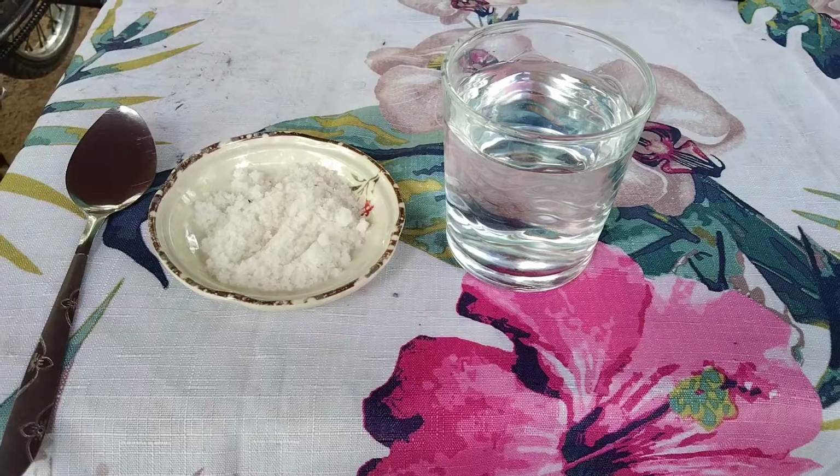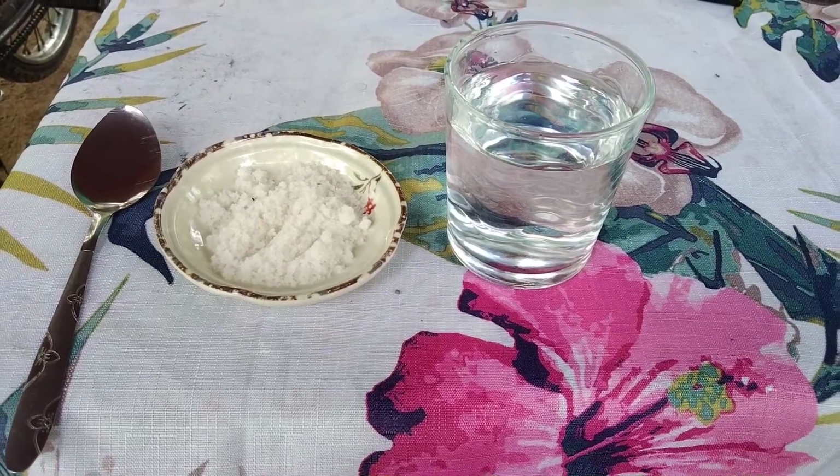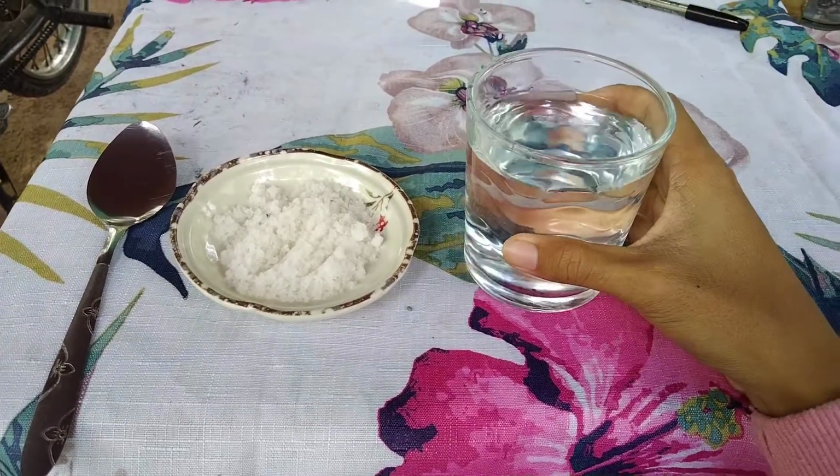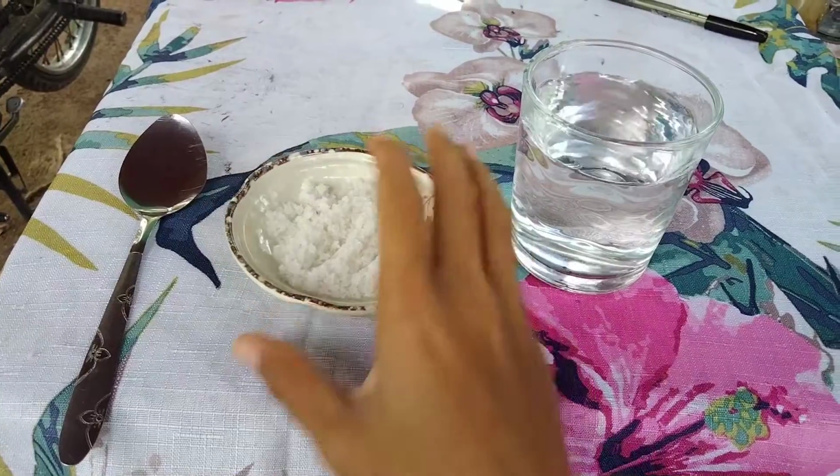The third experiment that I will show you today is all about solution. So, what is solution? A solution is a homogeneous mixture of two or more substances. It is always transparent and light can pass through with no scattering from solute particles. So these are the materials that I will be using for our experiment: a glass of water, a salt, and a spoon.